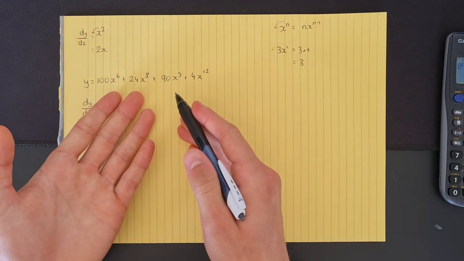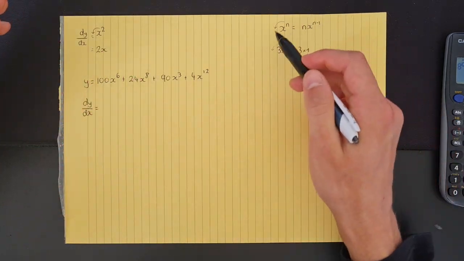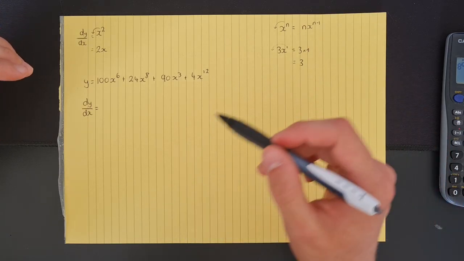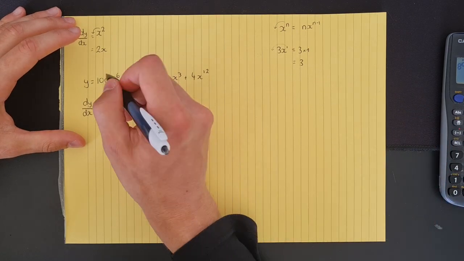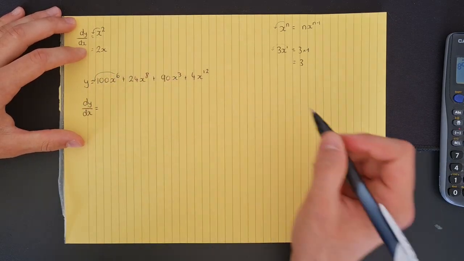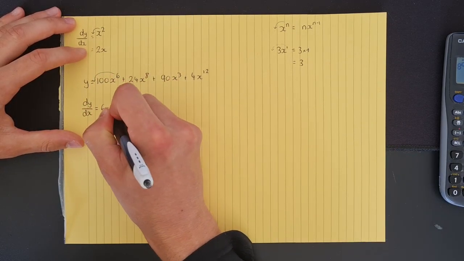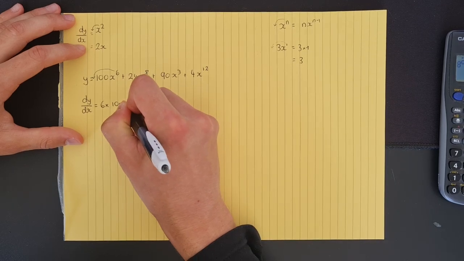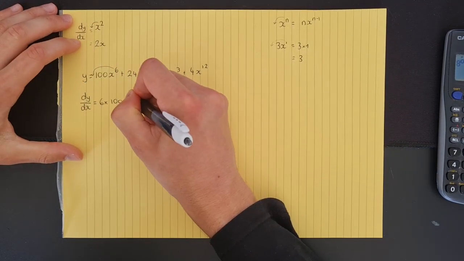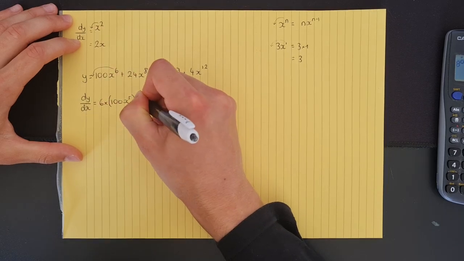Okay, so let's go ahead and do that. This looks like a complex problem, but it's very simple. This formula will help us. So 6, we bring that here and we multiply our 100 by 6, and then we reduce the power 6 by 1. So it's going to be 6 times 100x to the power of 6 minus 1, 5. Okay, that's the first one done.